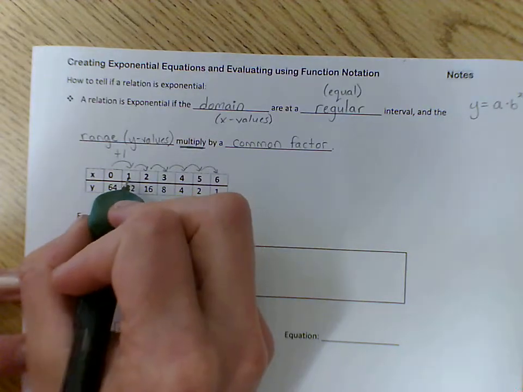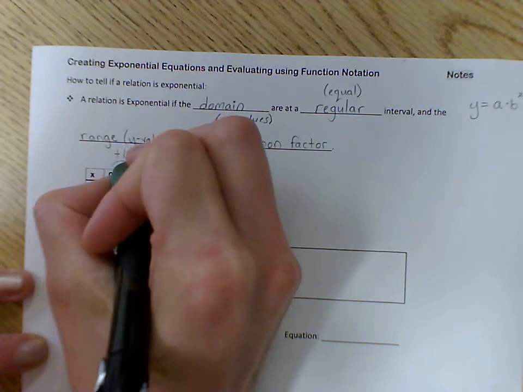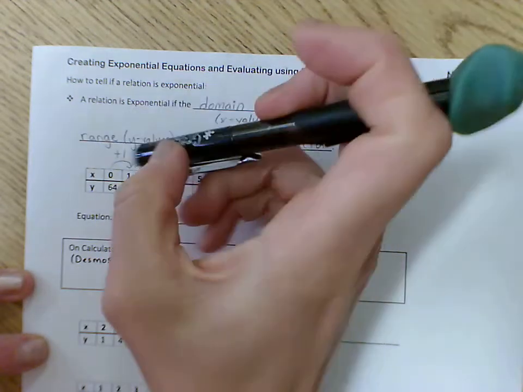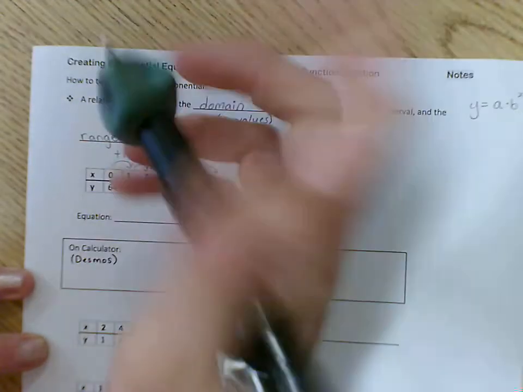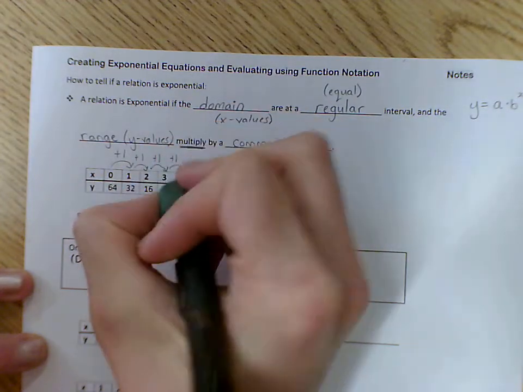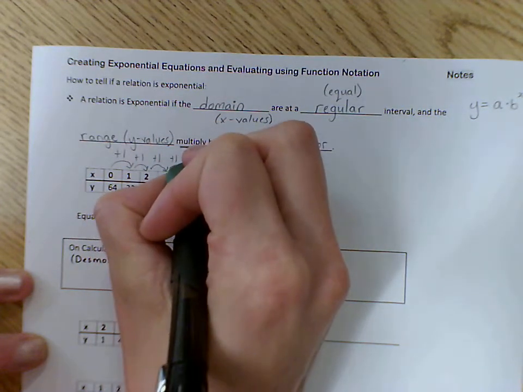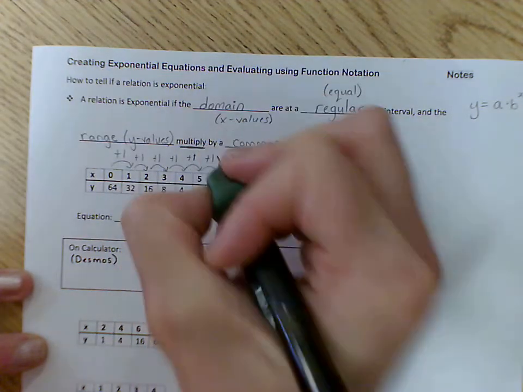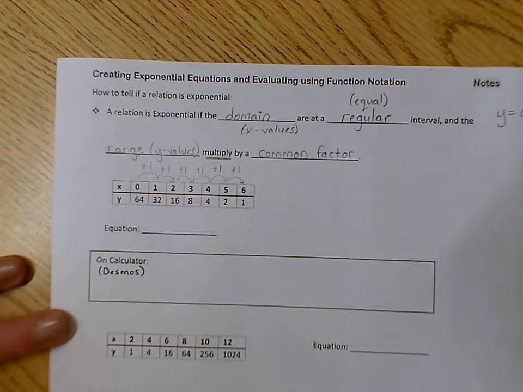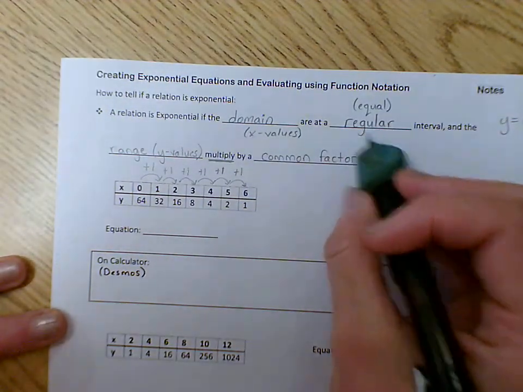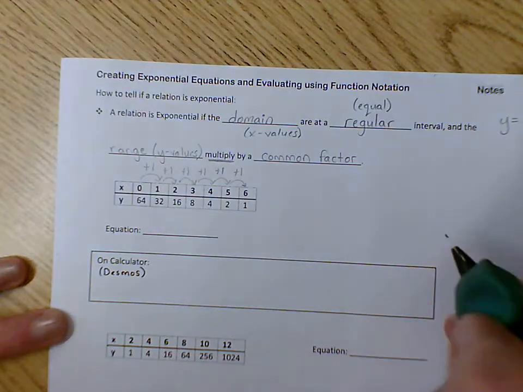So to go from 1 to 2, you are adding 1. To go from 2 to 3, you're adding 1. 3 to 4, you're adding 1. 4 to 5, same thing. And then 5 to 6. So that is happening. Your domain, your x values, are at a regular interval, an equal interval, okay?